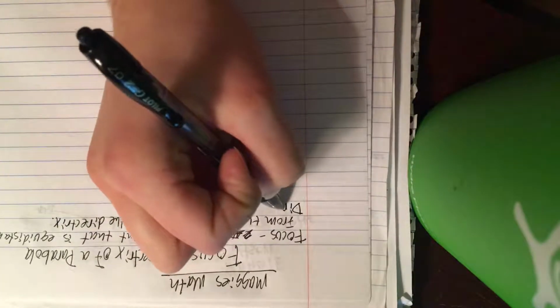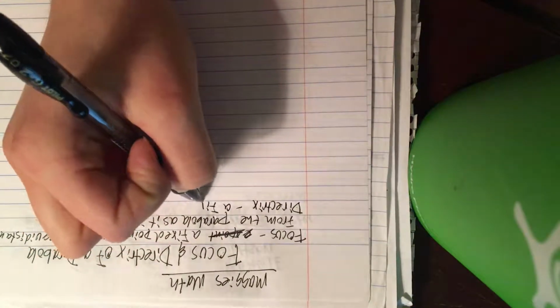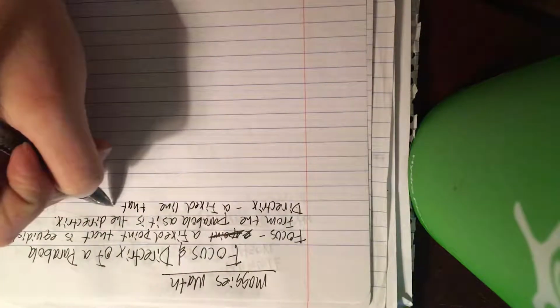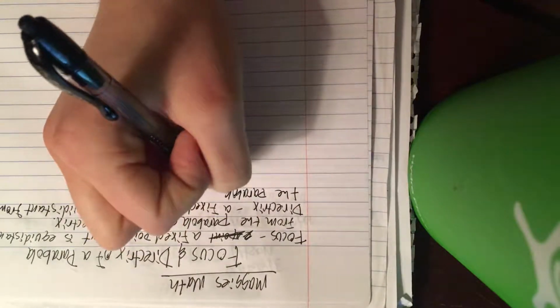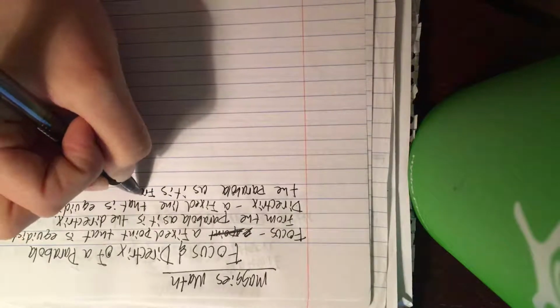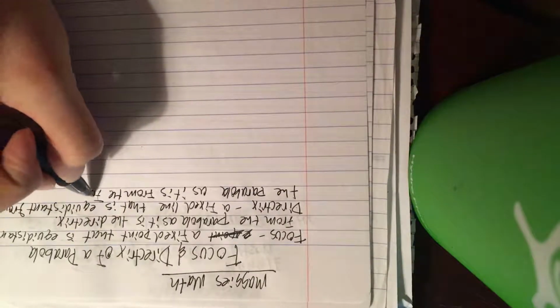A directrix is a fixed line that is equidistant from the parabola as it is from the focus.